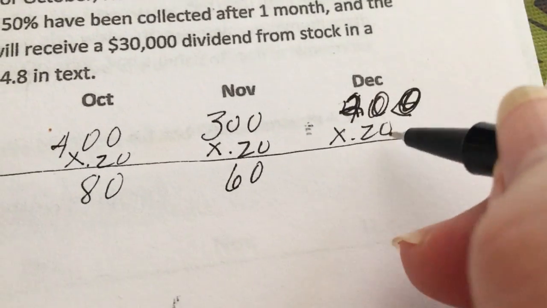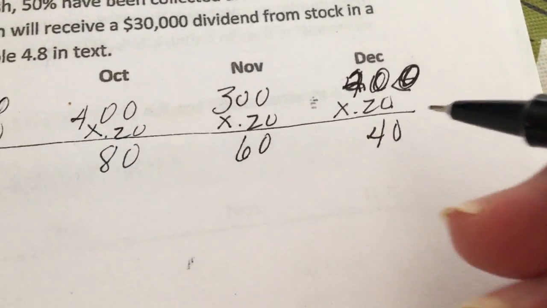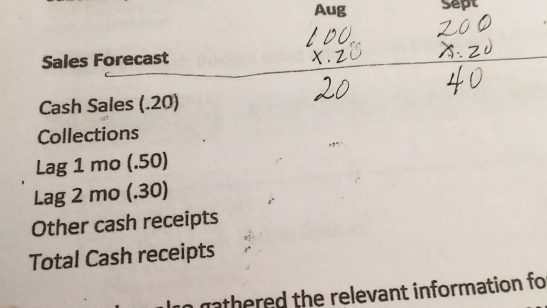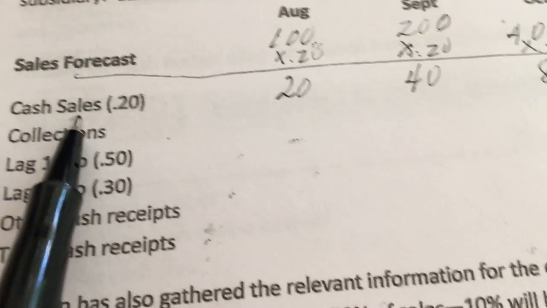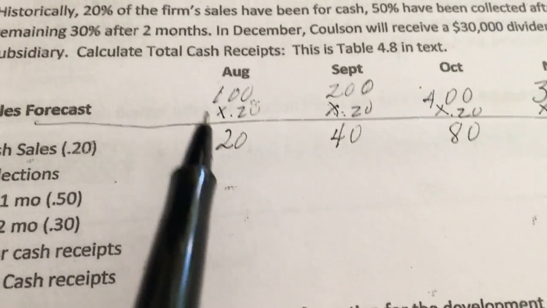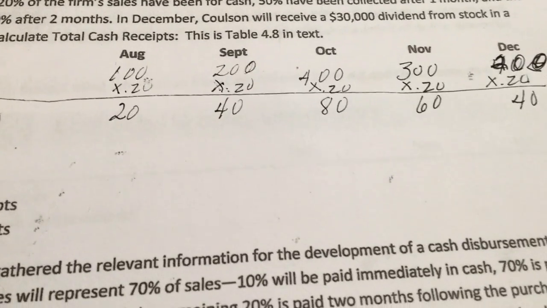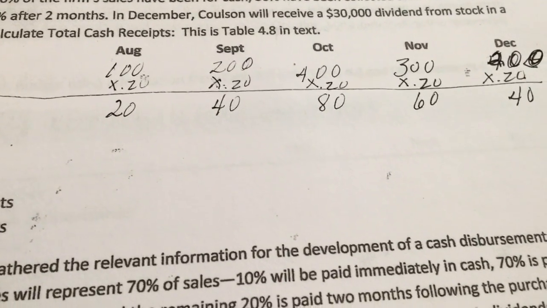So December should be 200,000. So 200,000 times 20 is 40. I'd actually put the answer down there. So catch that mistake, okay? Now, those are your cash sales. Now, sometimes if you're working on a cash basis, all of this would be cash. So you might want to look into it and be aware of that in your problem, okay?